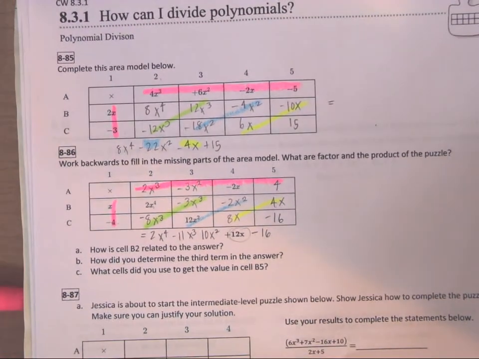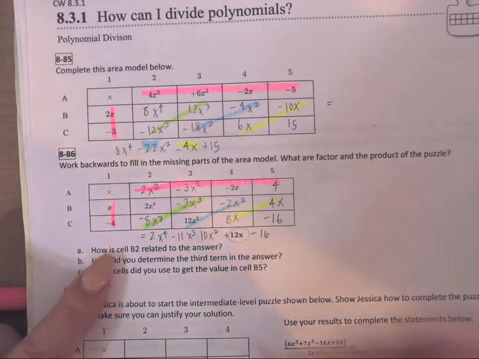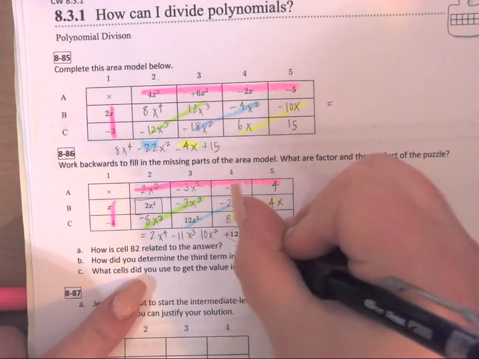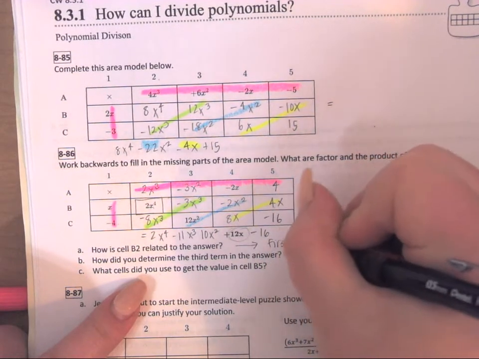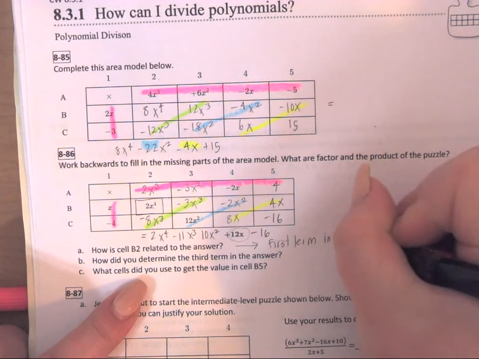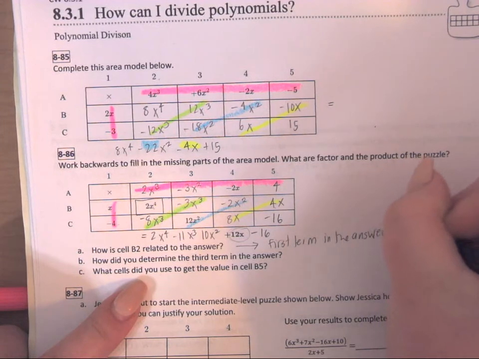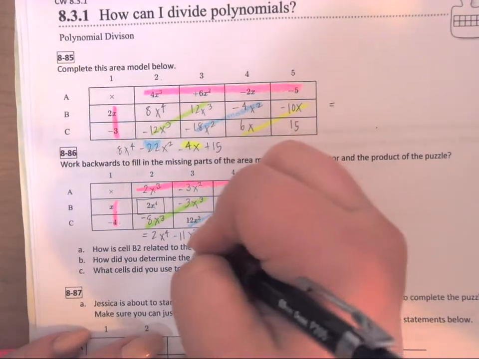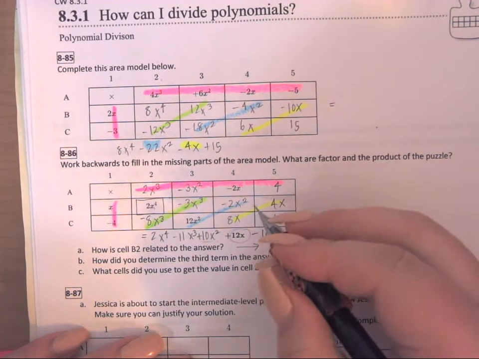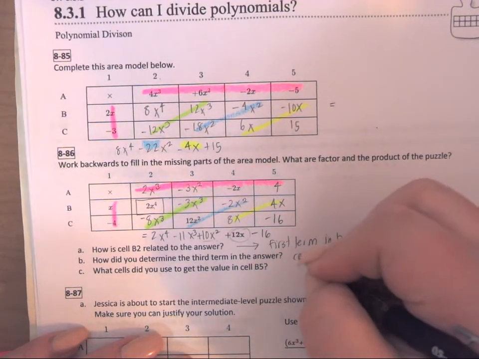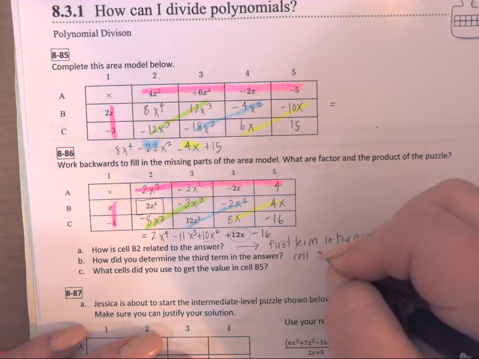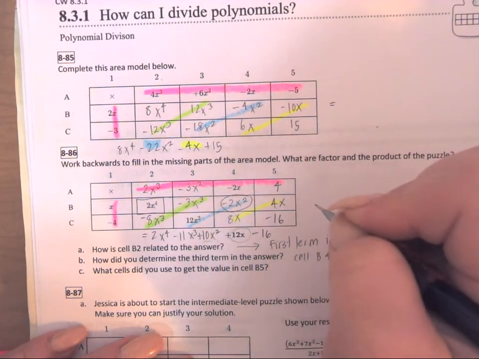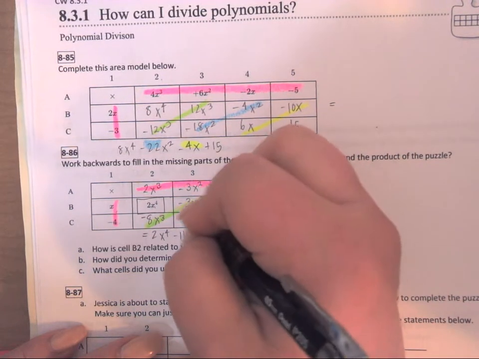Okay, so how is cell B2 related to the answer? So this is cell B2. It's the first term in the answer. And how do you determine the third term in your answer? It's cell B4, so this one, plus cell C3.